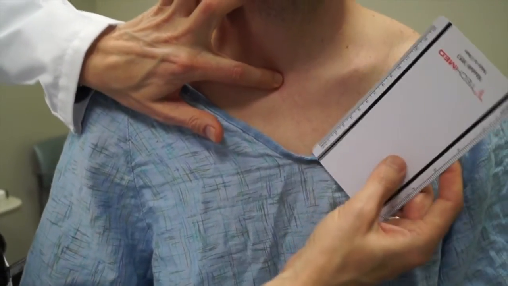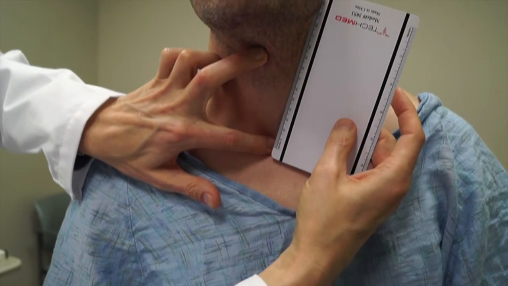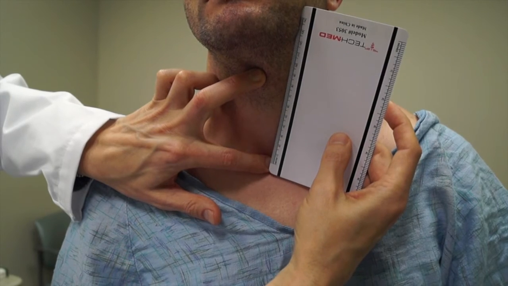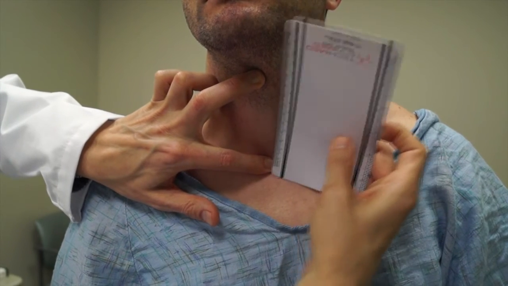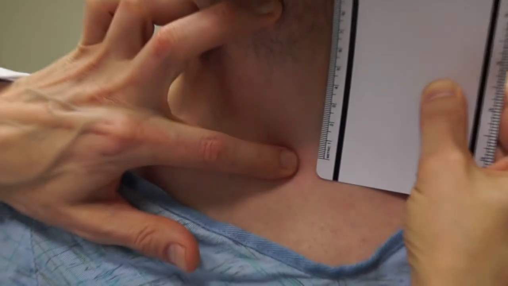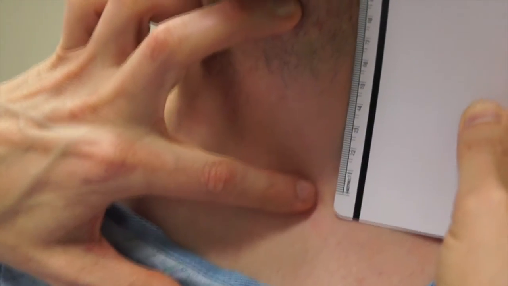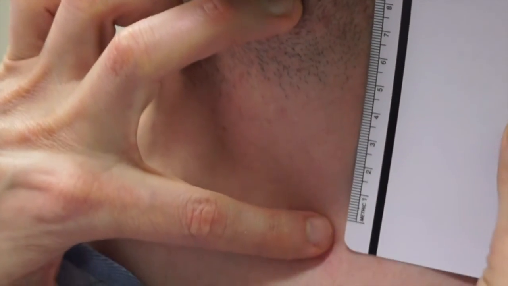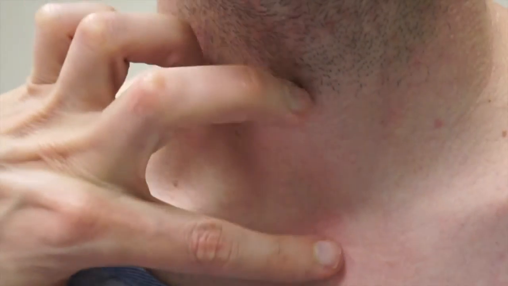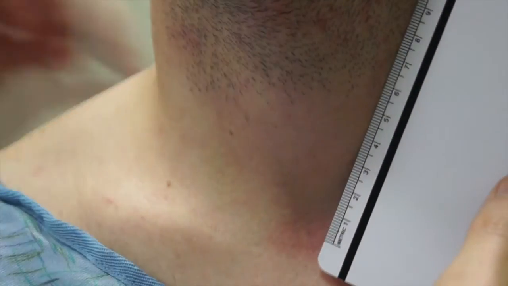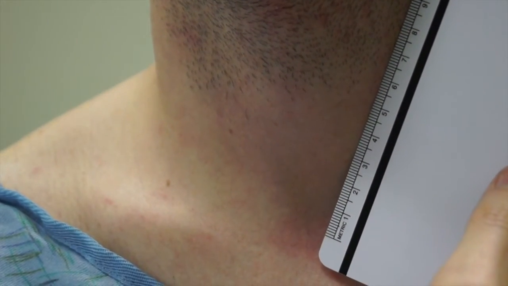Let's see again, top of the thyroid cartilage to the sternal notch is about 8 centimeters. Between 7 and 8 centimeters. My finger's on the top of the thyroid cartilage, so something like 7 or 8 centimeters. So that's normal. Again, less than 4 centimeters would be suggestive of air trapping or emphysema.